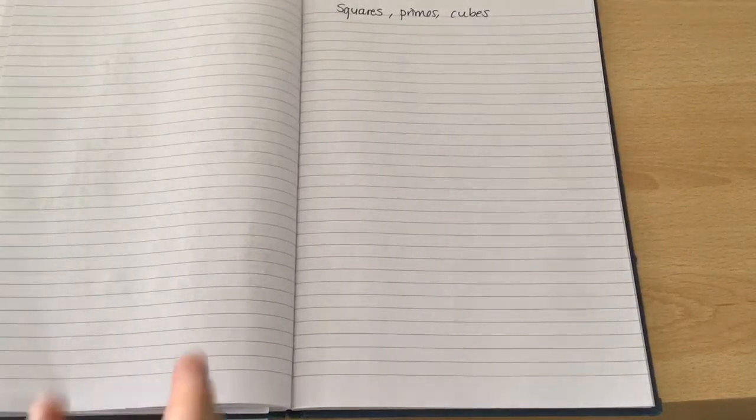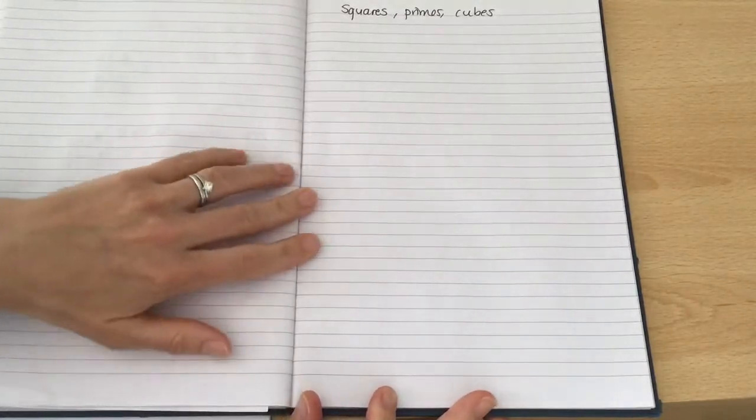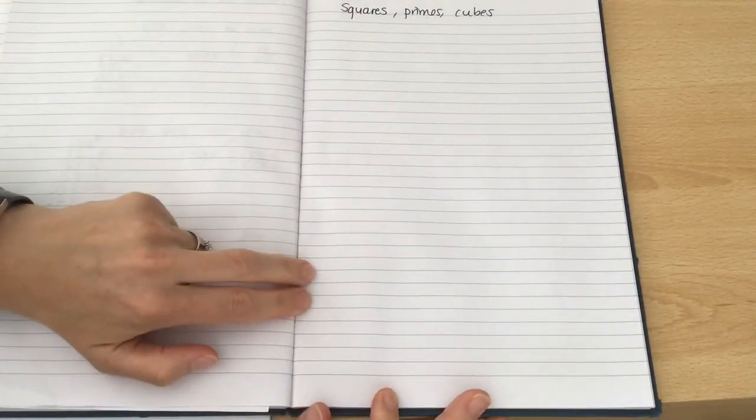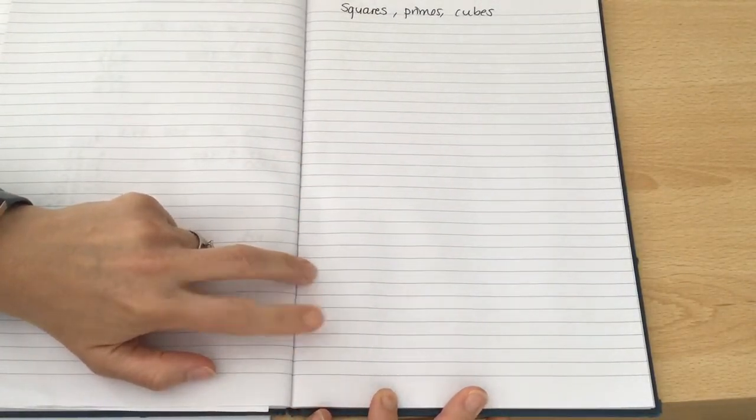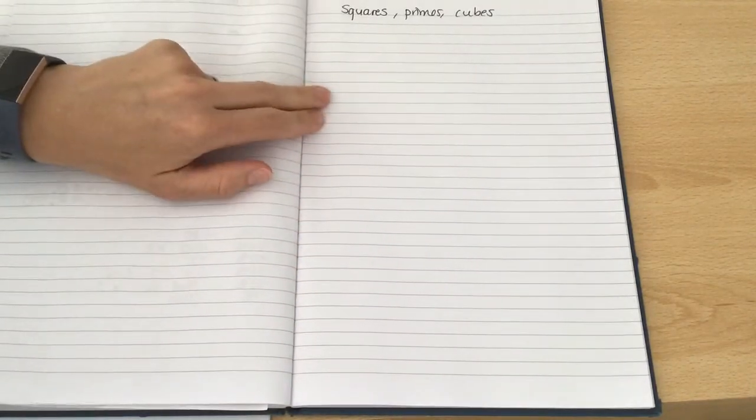Hello everybody, me again. I just want to refresh your memory on some terms that we might be coming across that we might have forgotten about. Squares, cubes and primes, or squares, primes and cubes. So to start with, let's start with square numbers.